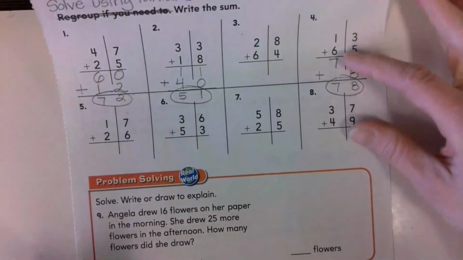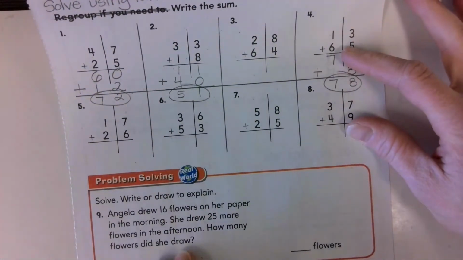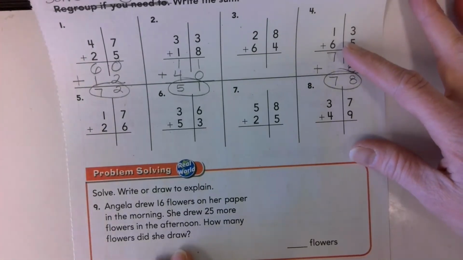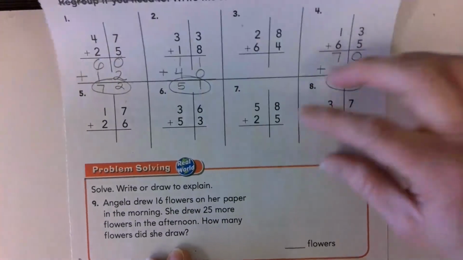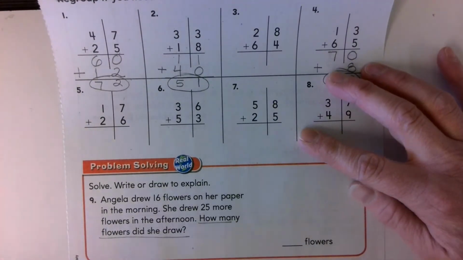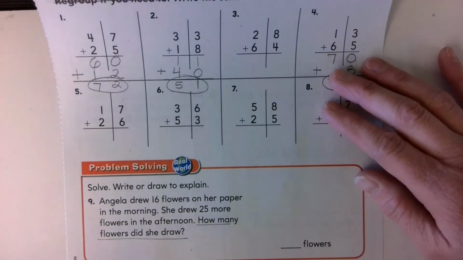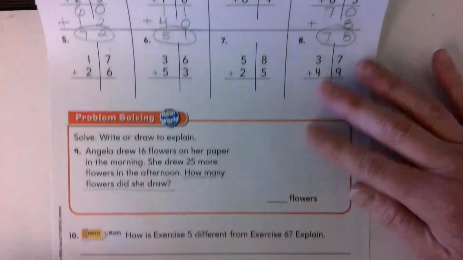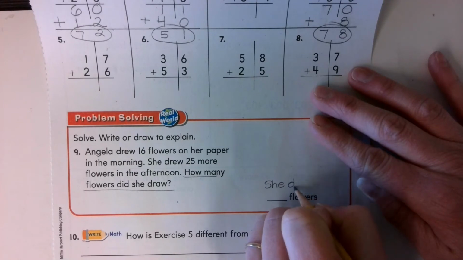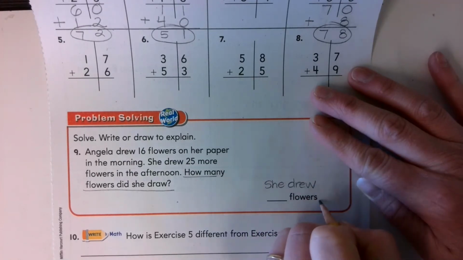Okay. Number 9 is just a regular number story about Angela and drawing flowers. The question is, how many flowers did she draw? Our complete sentence is going to be, she drew blank flowers.